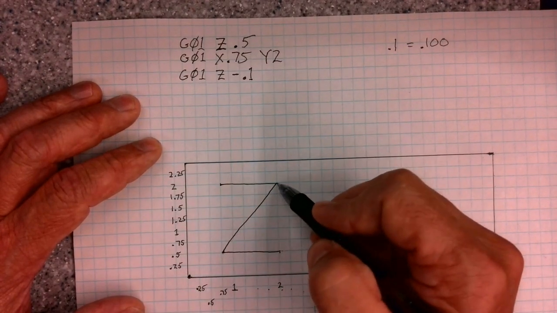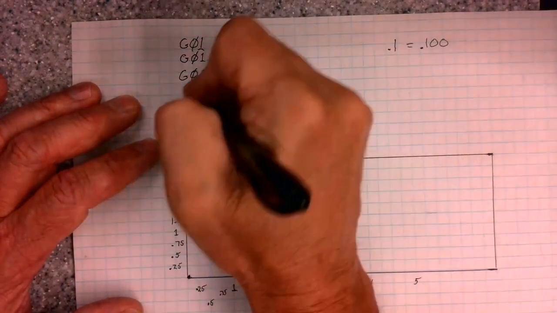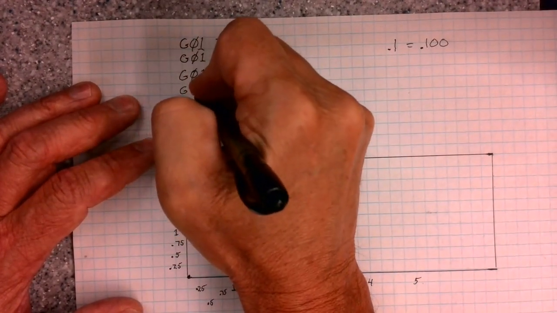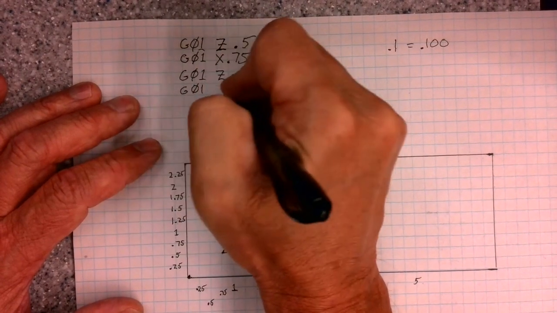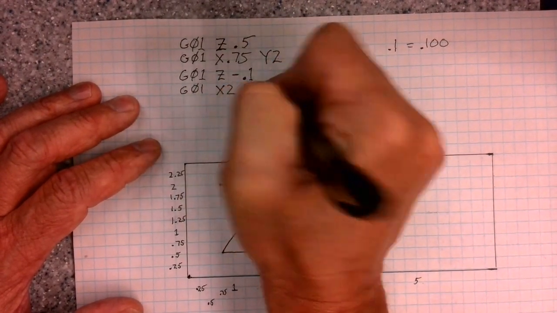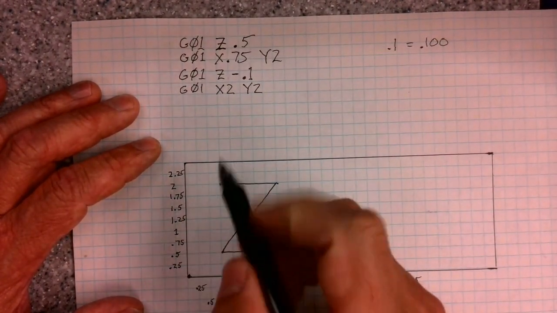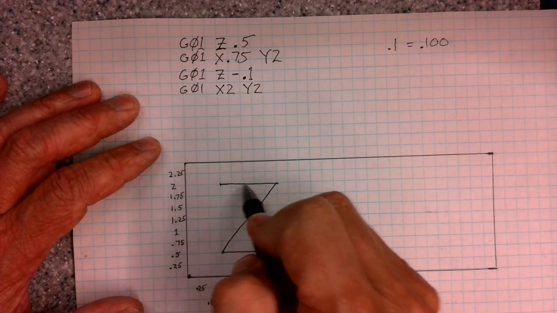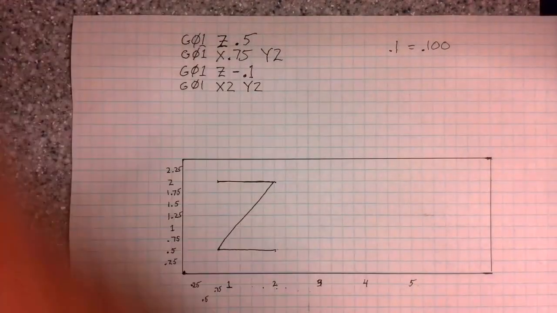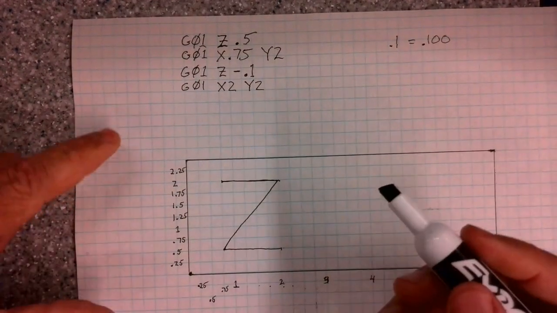We need to go to this location, and that is X2, Y2. G01, X2, Y2. 4 lines of code, 1, 2, 3, 4. I'm going to grab a thicker marker because the cutter has thickness to it.